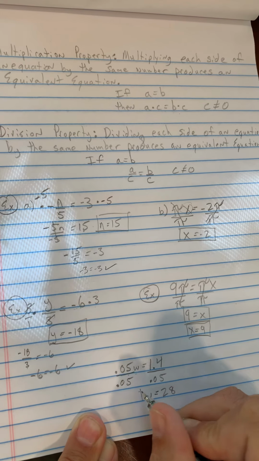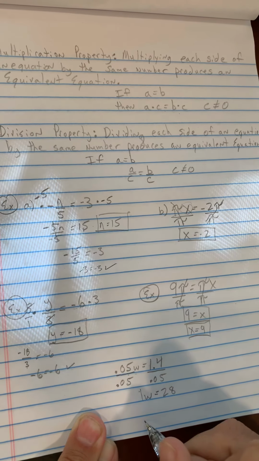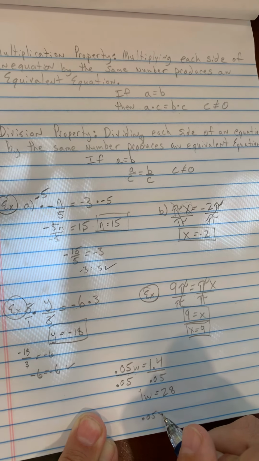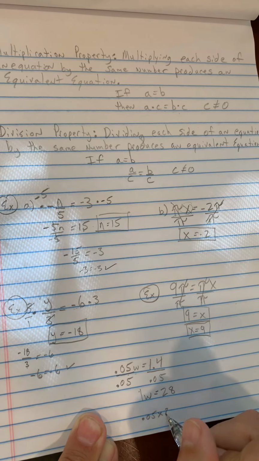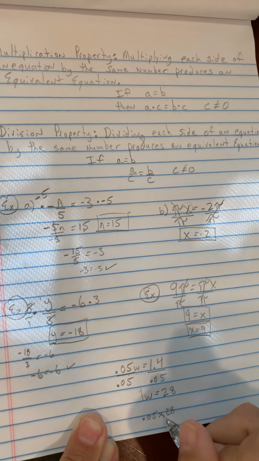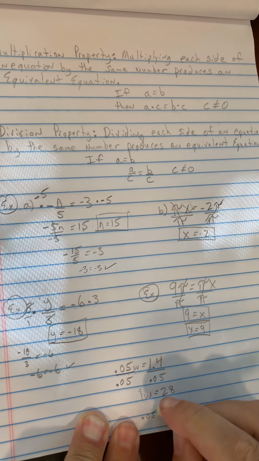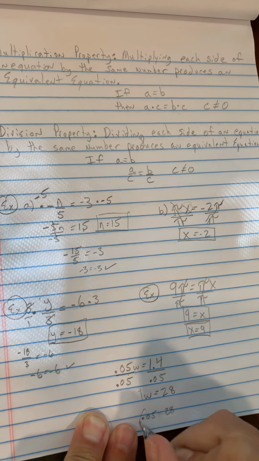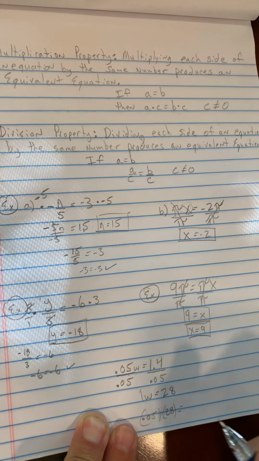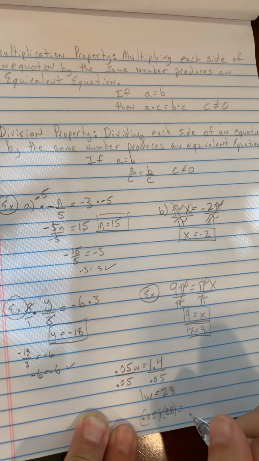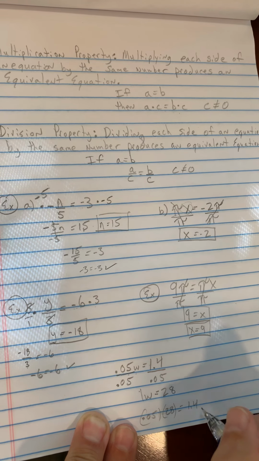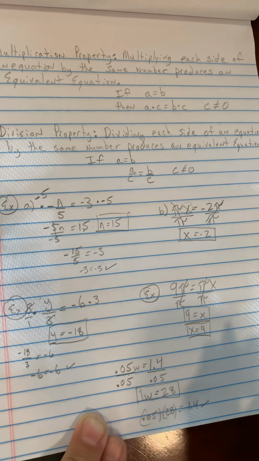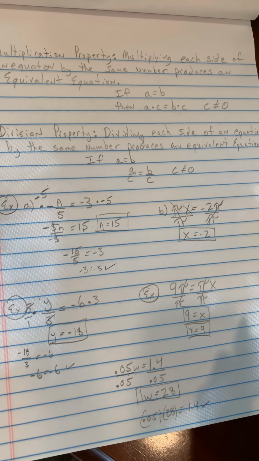Before I box it in, I'm going to check it. 0.05 times 28. Actually, we shouldn't be using that X there. From here on out, we'll either just use parentheses or a dot. I'll use parentheses this time. If I plug that in real quick, I indeed do get 1.4. I will box that in.